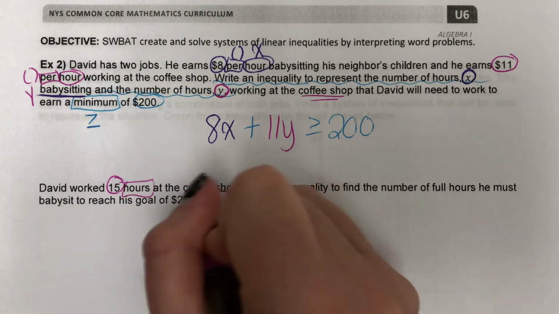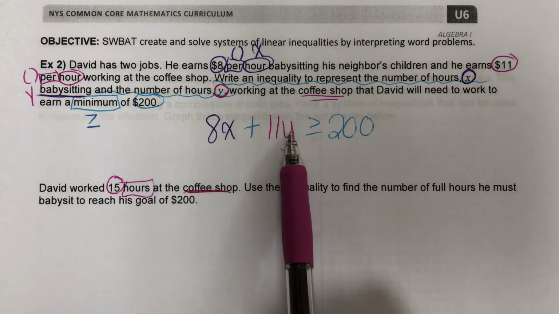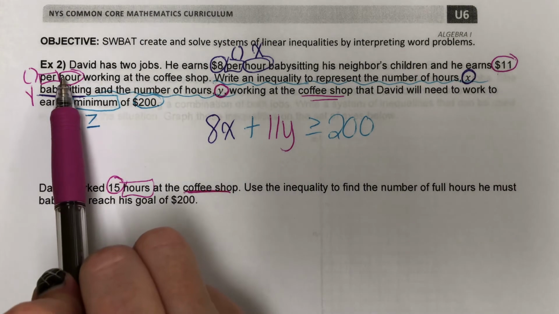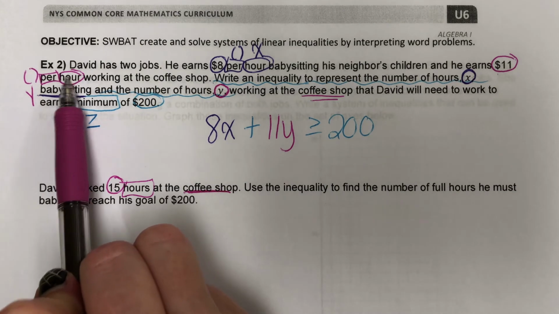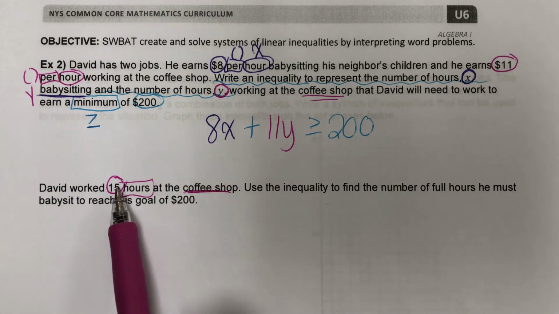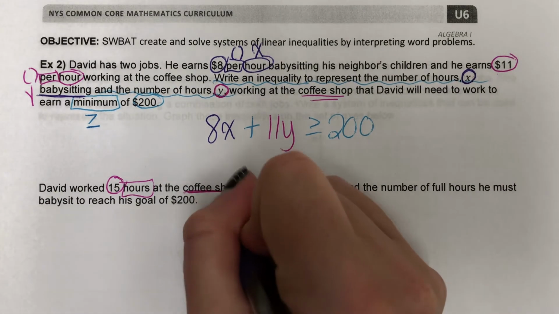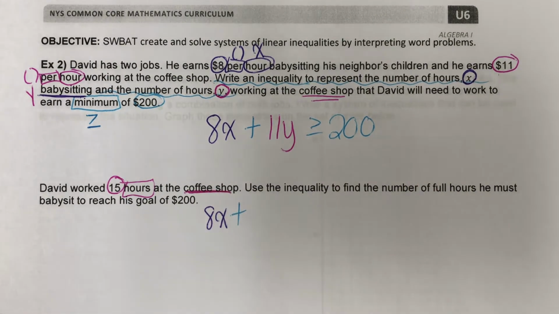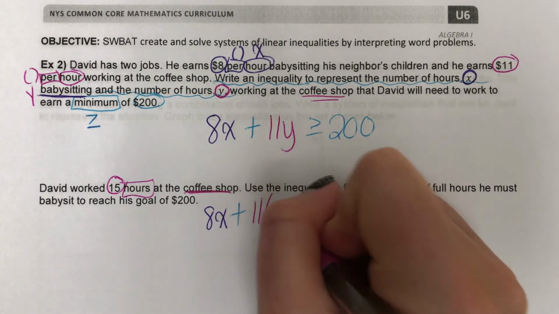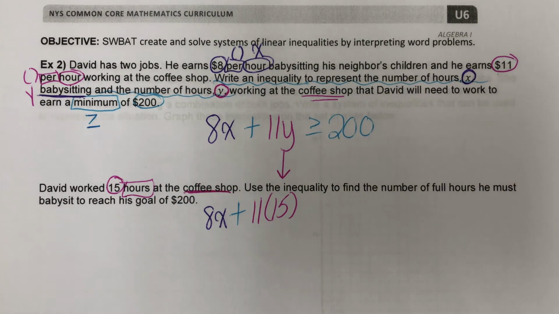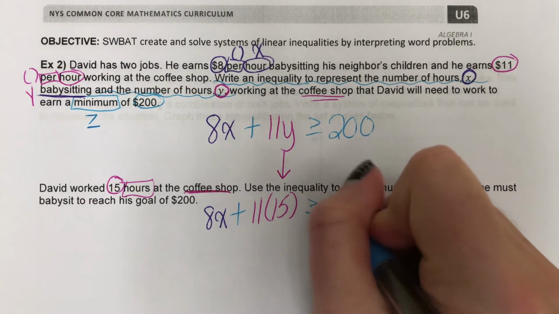have been worked at the coffee shop, that means I'm going to replace that variable Y with 15. Because if you look back at our word problem, we know that hours for the coffee shop is represented by Y, and I know that he worked 15 hours. So I'm going to rewrite this inequality, 8X plus, now instead of writing 11Y, I'm going to write 11 times 15. This is called substituting in. I am replacing my variable Y with the number 15 because that is the amount of hours he had worked at the coffee shop. All right, and this whole thing needs to be greater than or equal to 200.